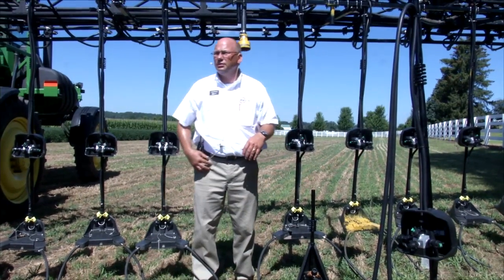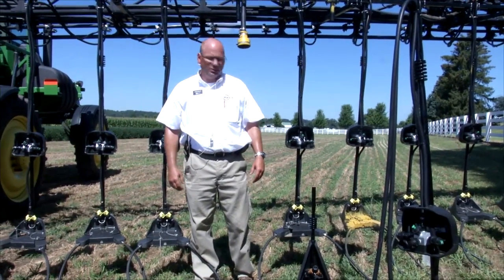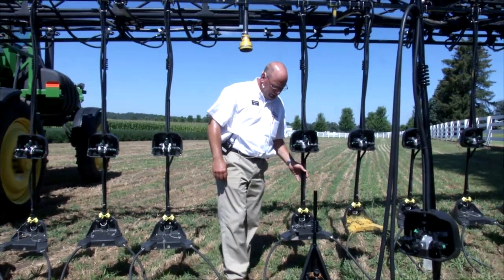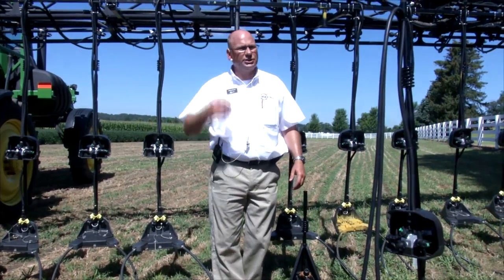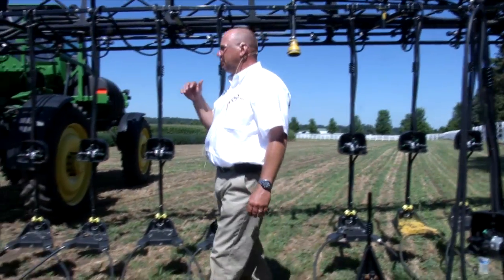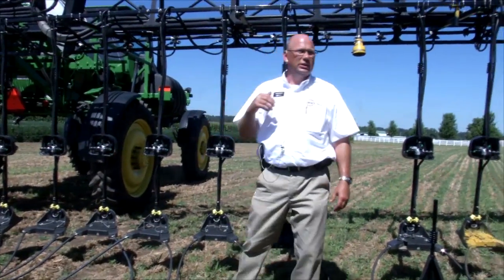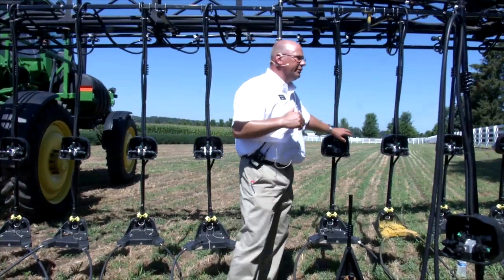Yes? How much of a slope have you been able to run these on without seeing crop damage from the Y drops tilting to the side? The biggest thing is, the question was, what type of terrain can we go on and efficiently with the spring and everything?